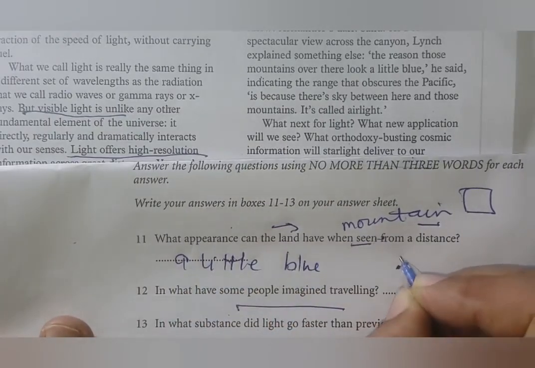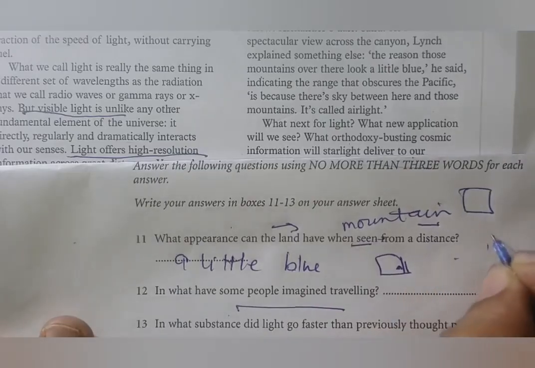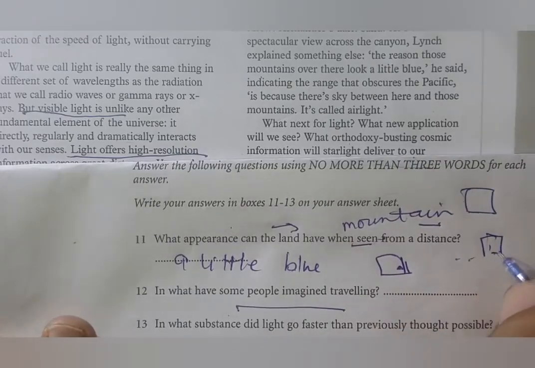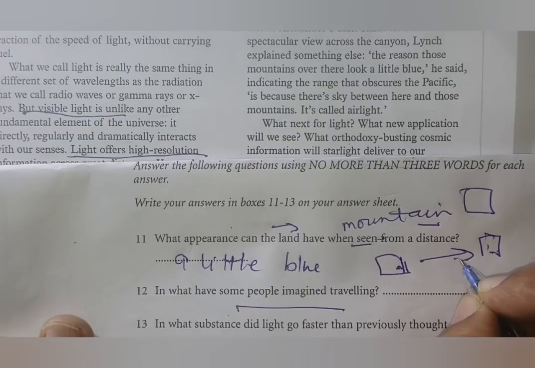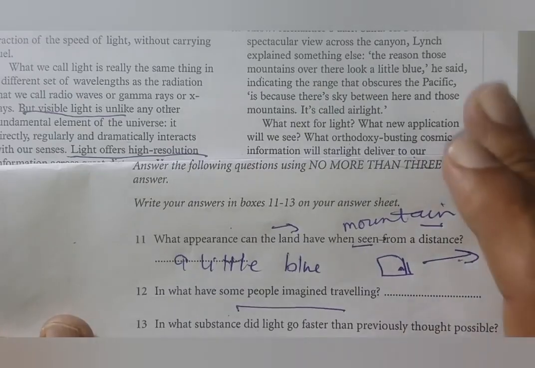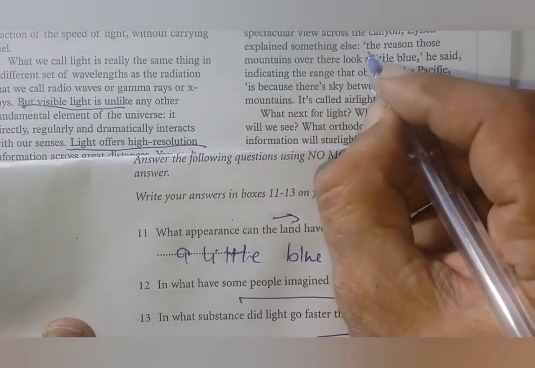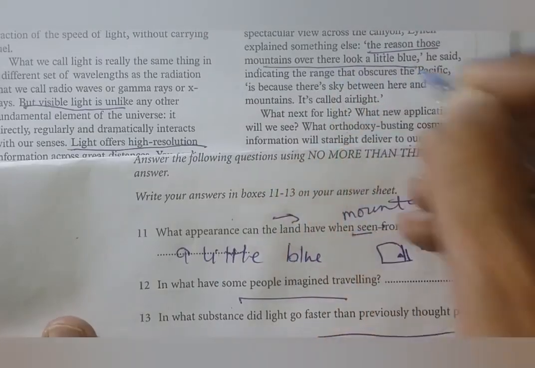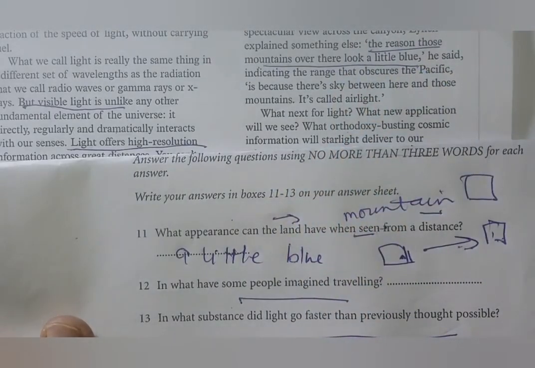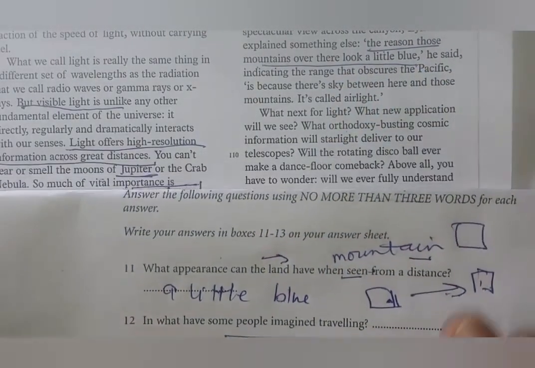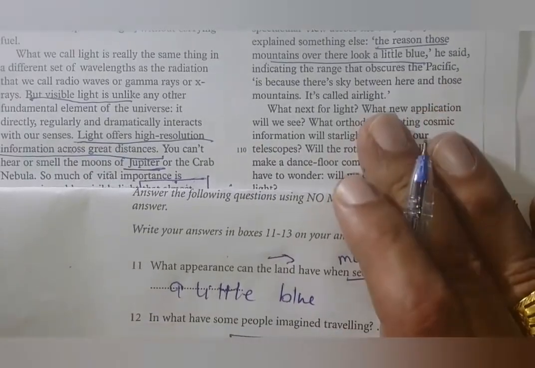Suppose you are here on the earth. These are the mountains. They are also on the earth. If you watch, what kind of color do you see? A little blue. That's what he wants to say. I think you understand my point. Then he said, now next, people imagine traveling. So let's go to it, they may be in order.